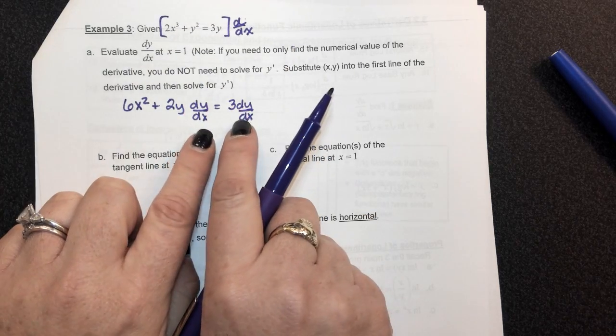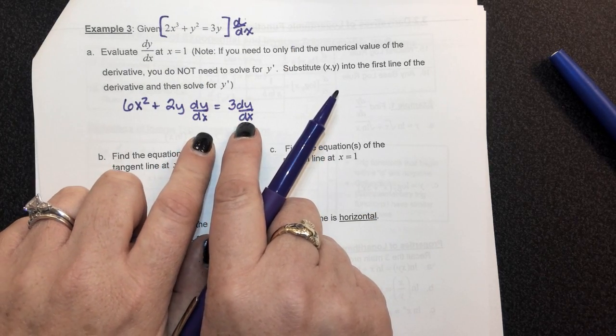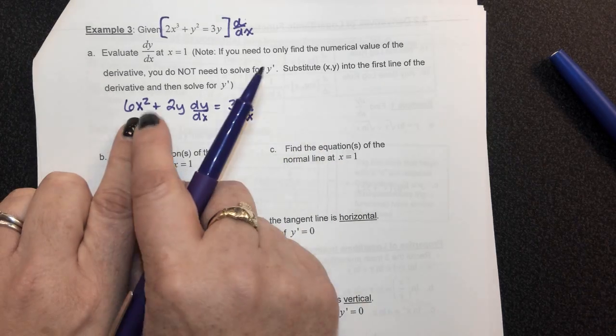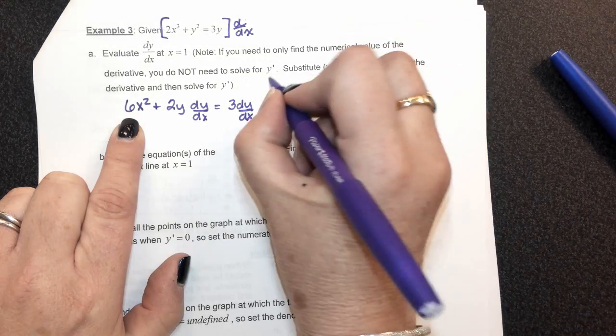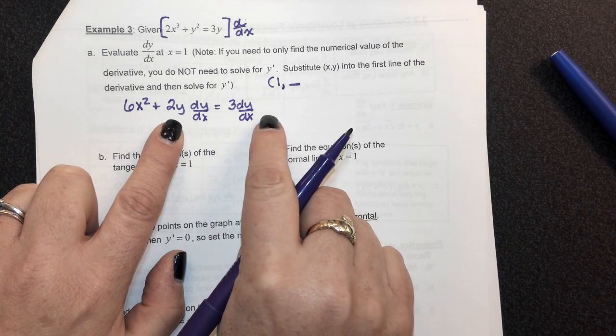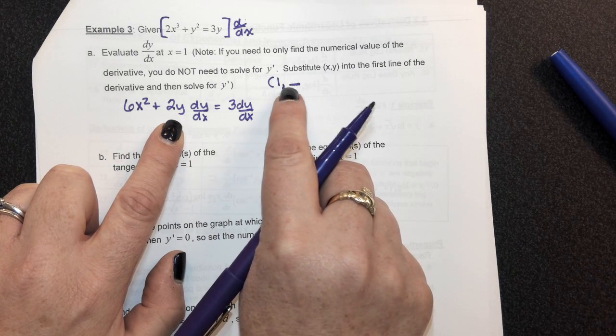So again, this is where I said you don't need to solve for dy/dx, since I'm going to evaluate this derivative at a particular value. You can plug the numbers in and then worry about solving for dy/dx. The problem is I know my x value, it's when x is equal to 1. But to evaluate this derivative, what do you also have to know? You have to know the y-coordinate. So how am I going to find the y-coordinate?